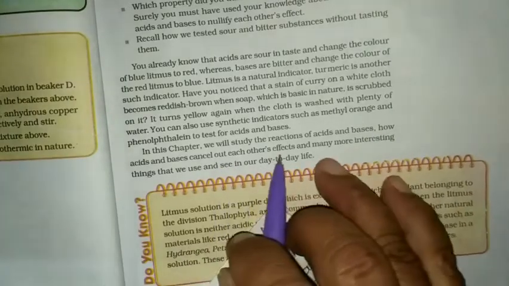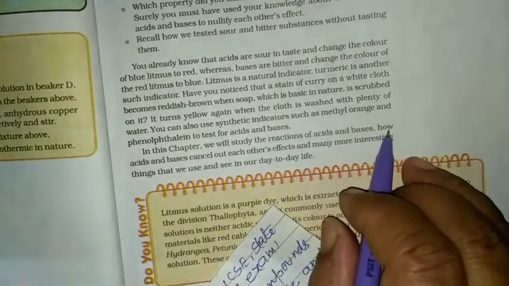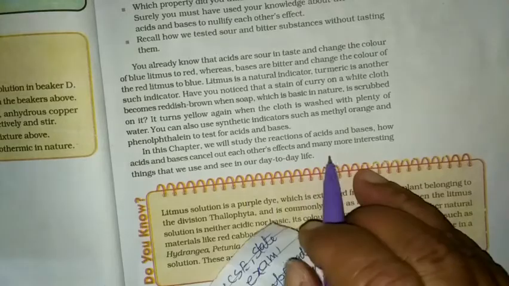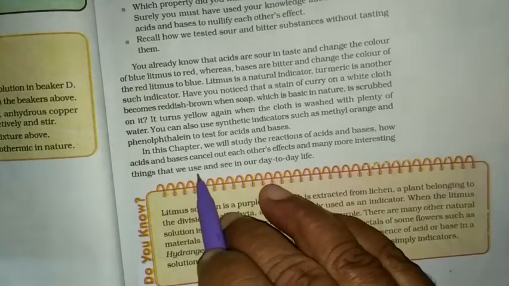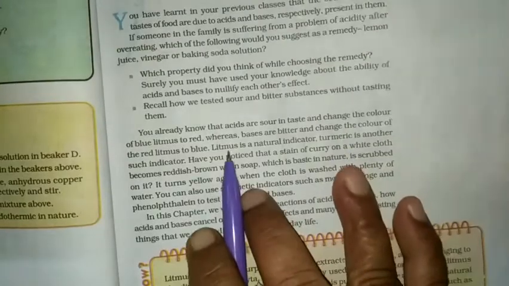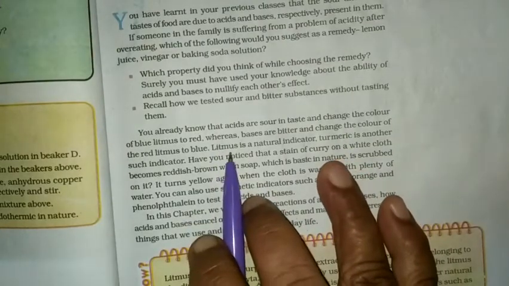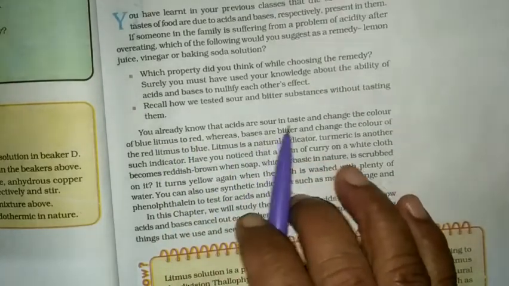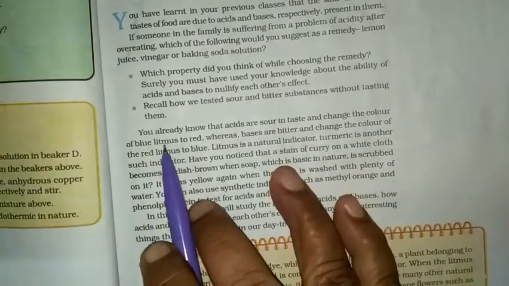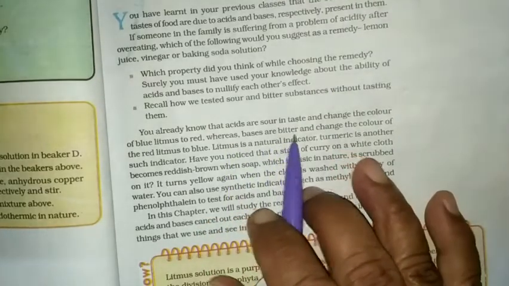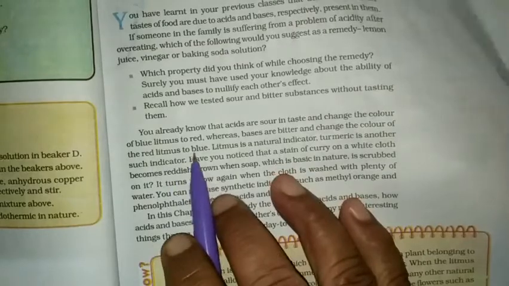In this chapter, we will study acids and bases, how acids and bases cancel out each other's effect, and many more interesting things that we use and see in our daily life. Before that, some information regarding litmus. You already know that acids are sour in taste and change the color of blue litmus to red, whereas bases are bitter in taste and change the color of red litmus to blue.